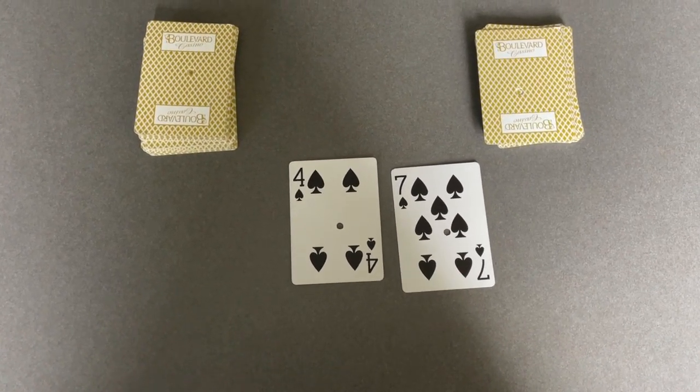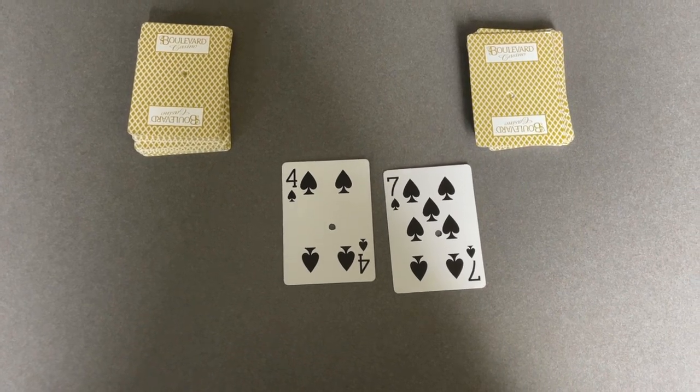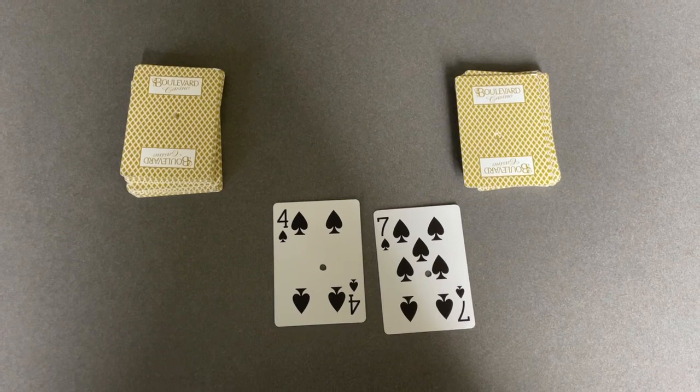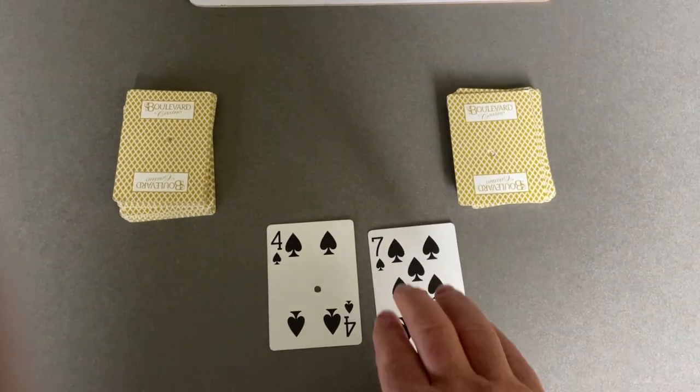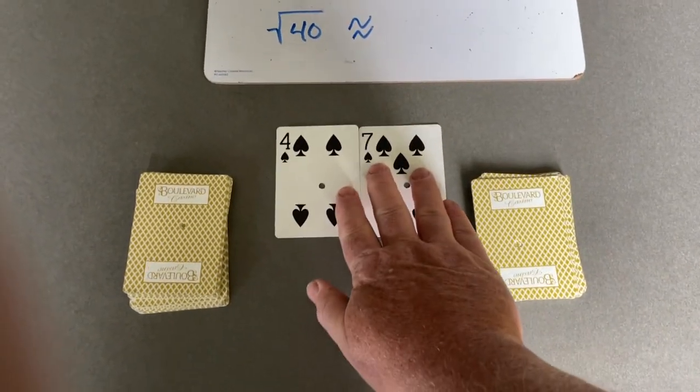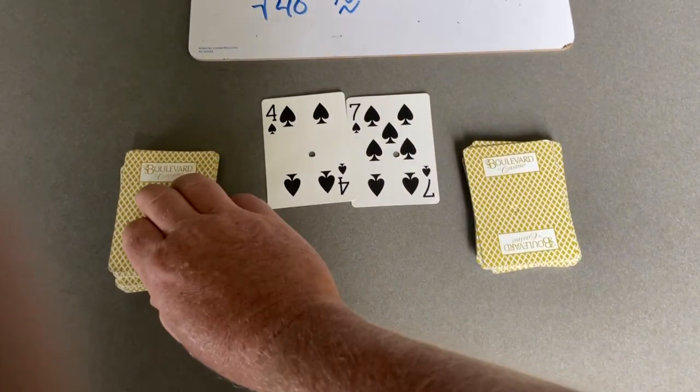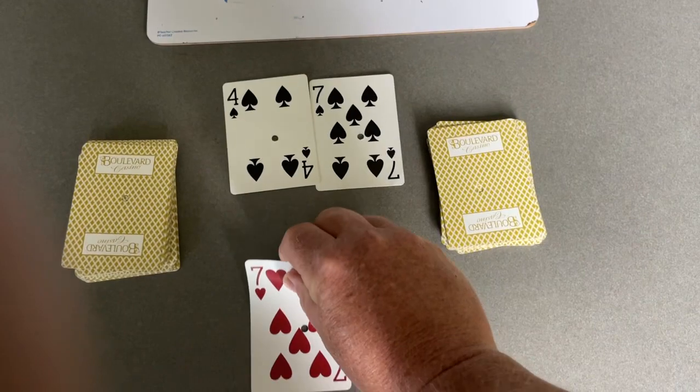So we flip over our cards at the same time, between 6 and 7. Whoever says it first gets the cards. Let's say it's a tie because you guys are all awesome. Then we just put it into the tie pile, which is going to sit in the middle. And then we flip over the next cards. So it's like war.